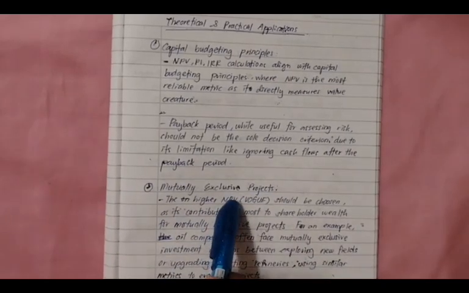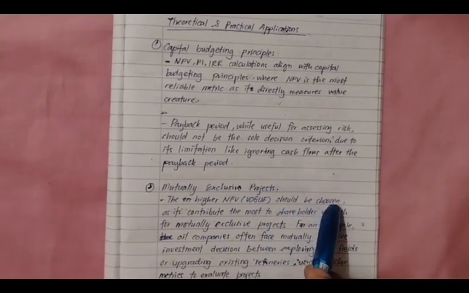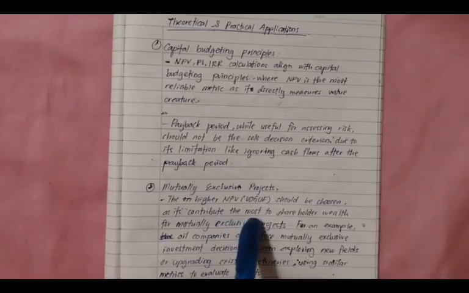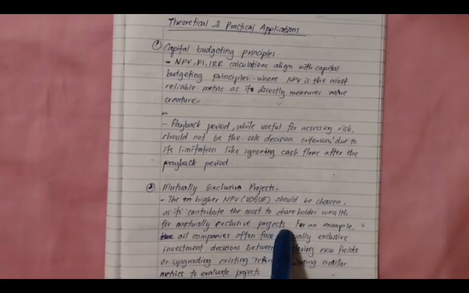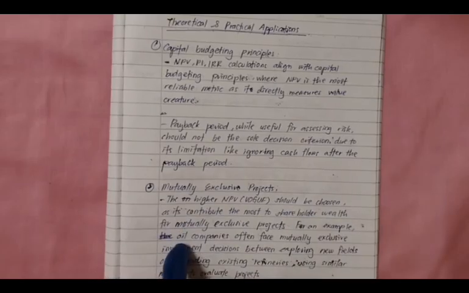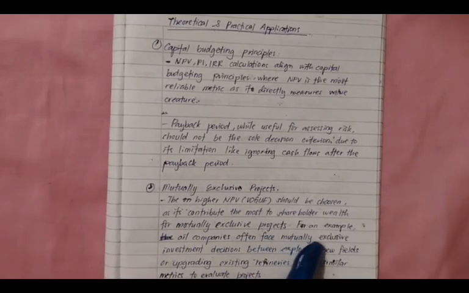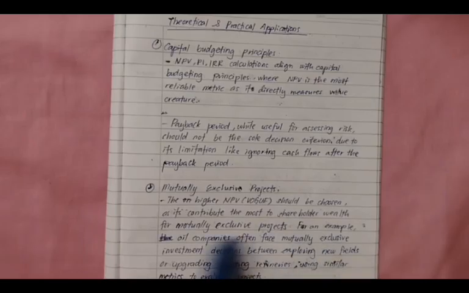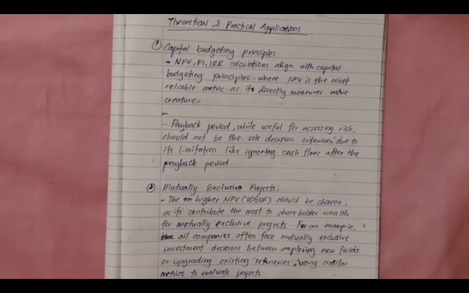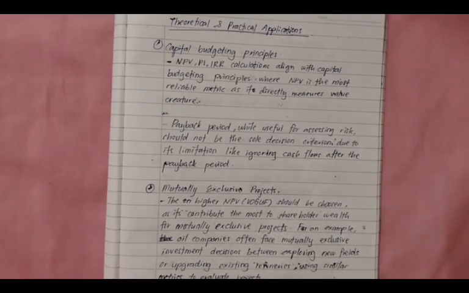So the second point we can say about the theoretical and practical application is mutually exclusive projects. The higher NPV, which is Wagyu, should be chosen as it contributes the most to shareholder wealth for mutually exclusive projects. For an example, most of the oil companies often face mutually exclusive investment decisions between exploring new field or upgrading existing refineries using similar metrics to evaluate projects.